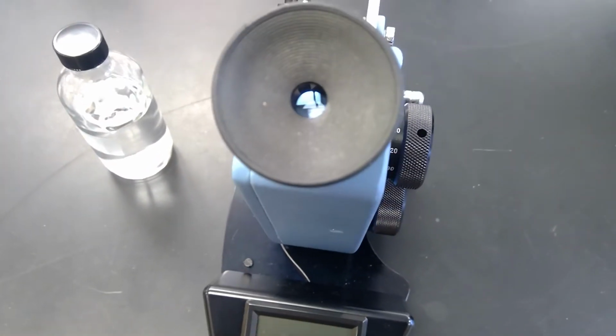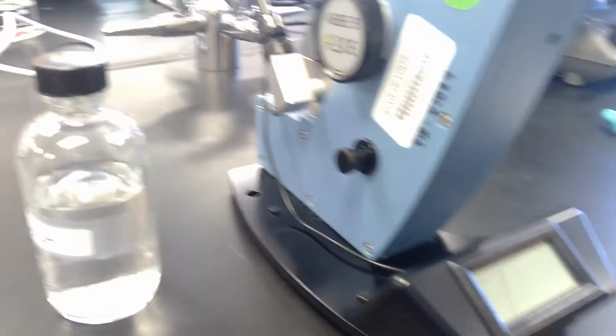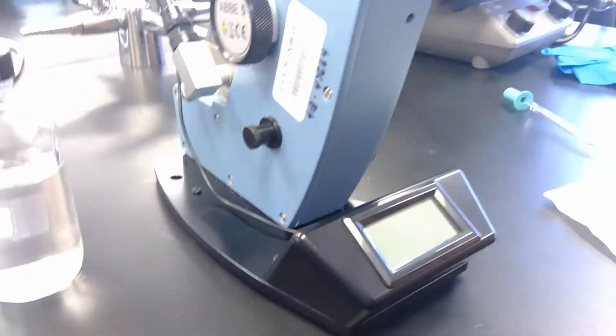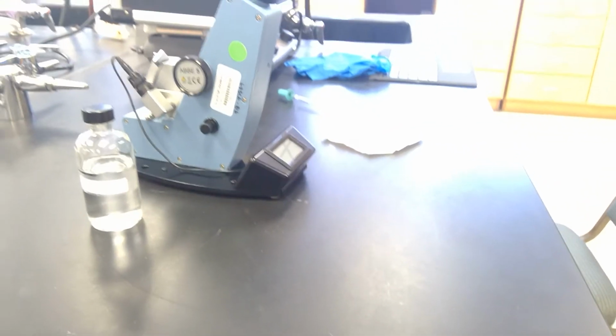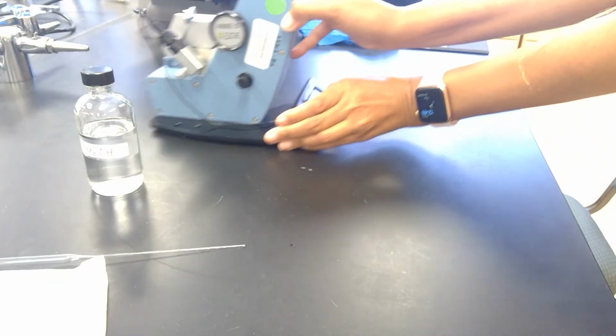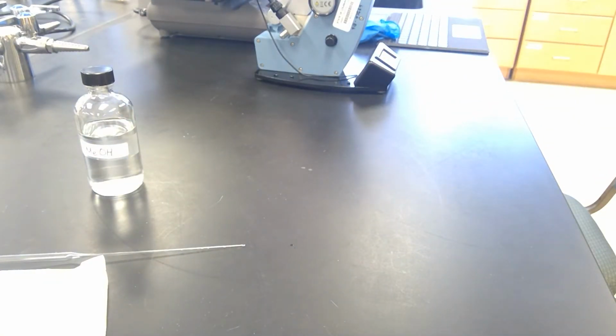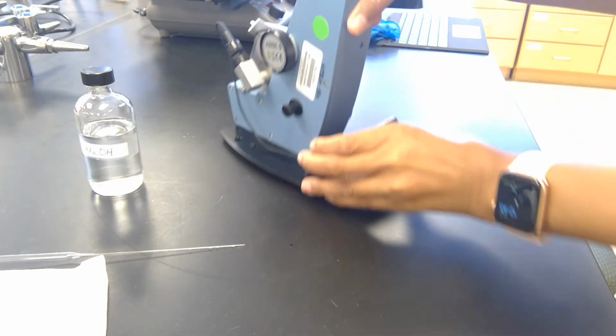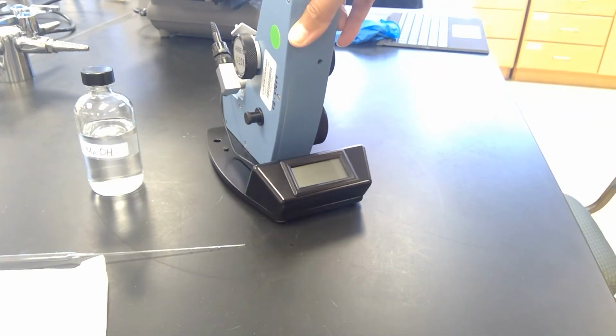So I know you guys can't really see on the inside, but in the lecture portion I'll show you what's going on. So I'll kind of move you up into the side so that you guys can see me. And I'll turn it so that you guys can see me do some of the adjustments.